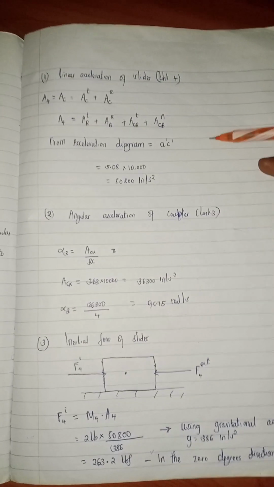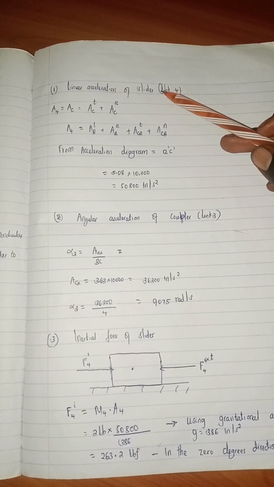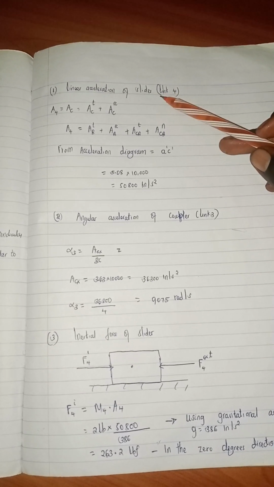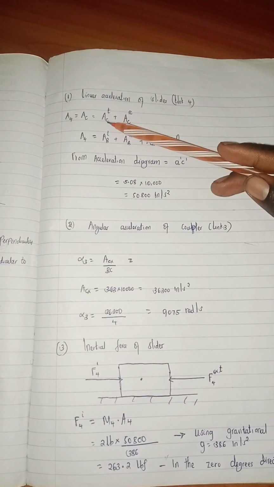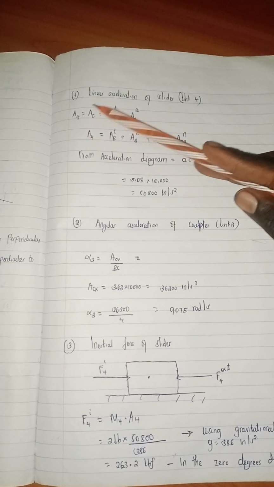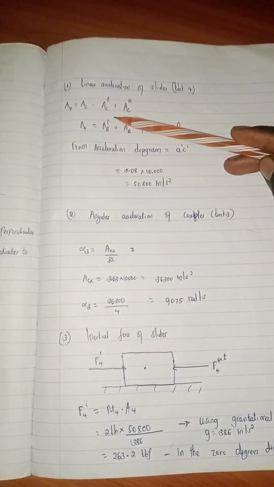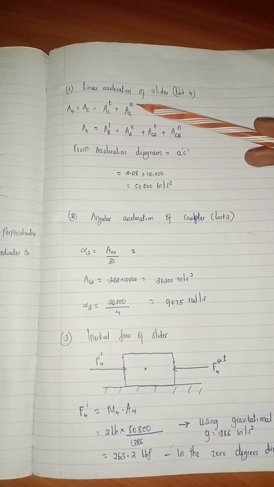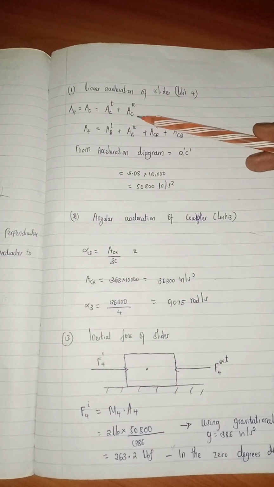To obtain the linear acceleration of the slider, to answer the first question, we know that it is the composition of the tangential and the normal component. So the linear acceleration of the slider A4 is the tangential component plus the normal component.